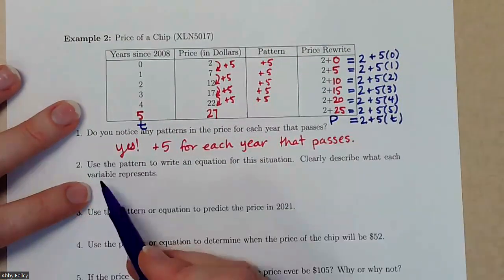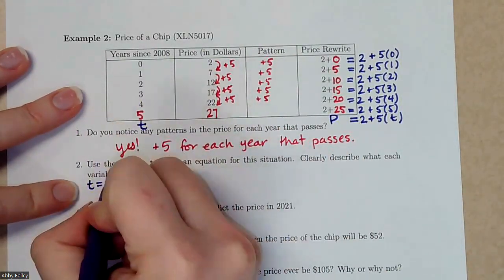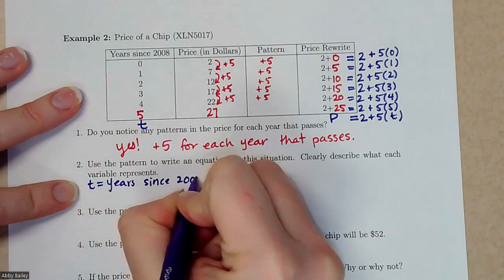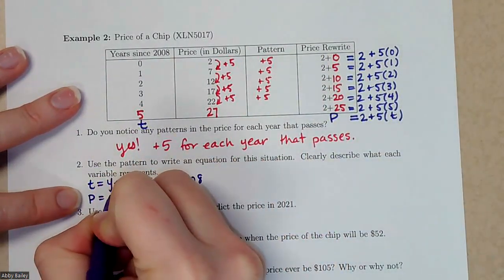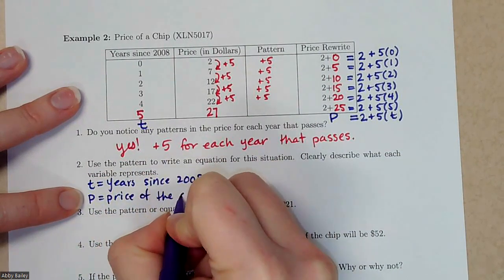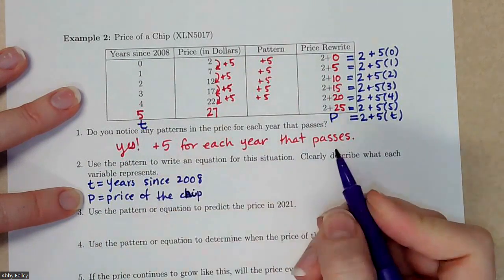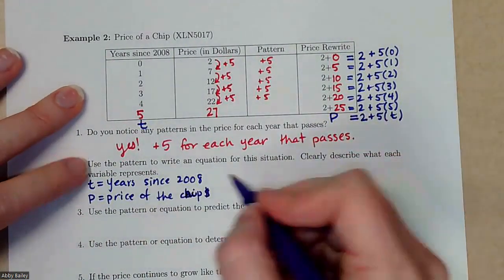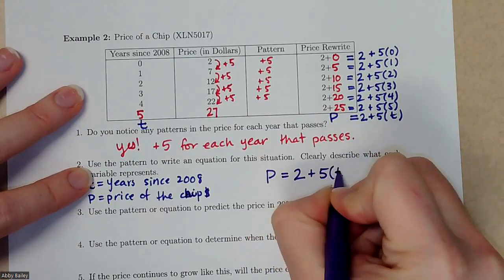Clearly describe what each variable represents. So I said T equals years since 2008. P is equal to the price of this microchip in dollars. And the equation P equals 2 plus 5 added T times.